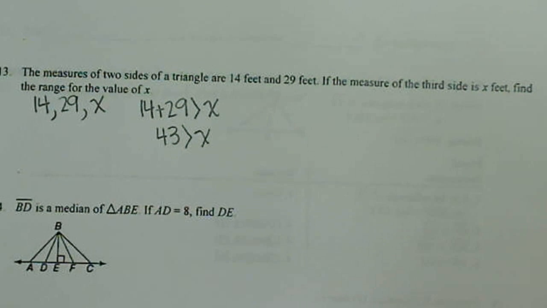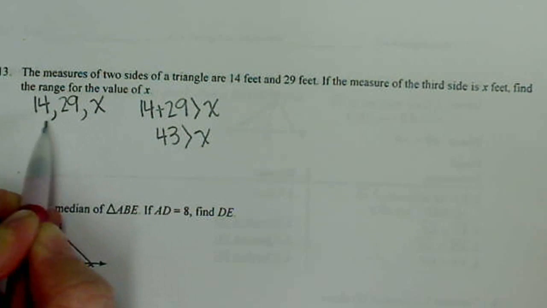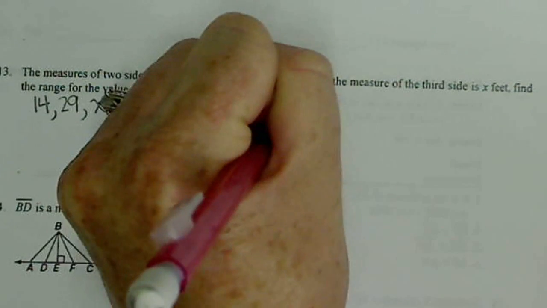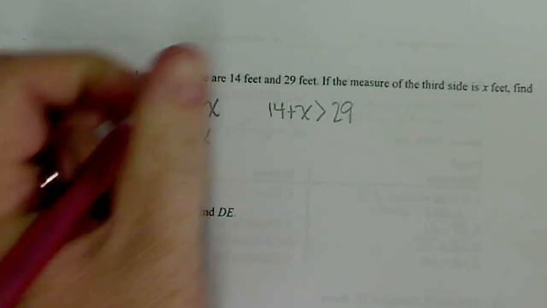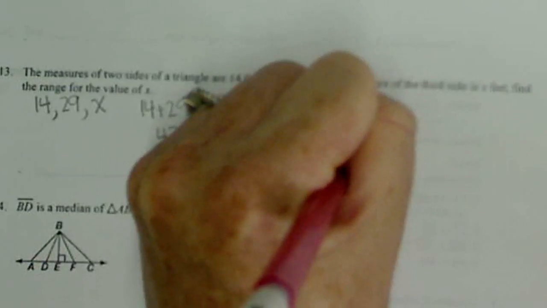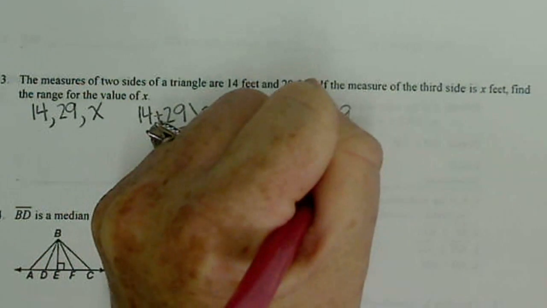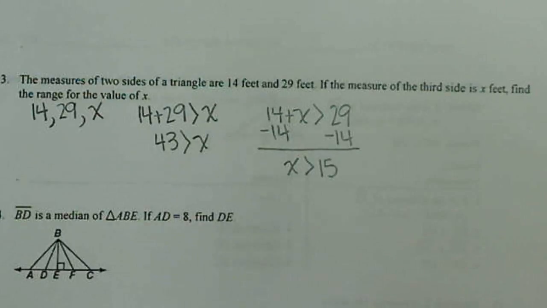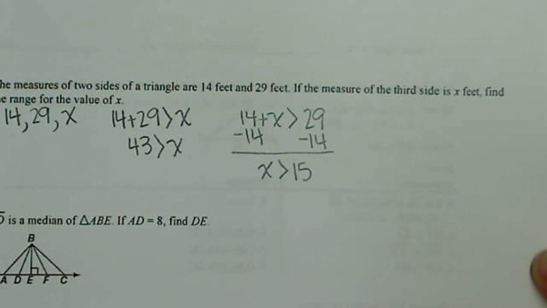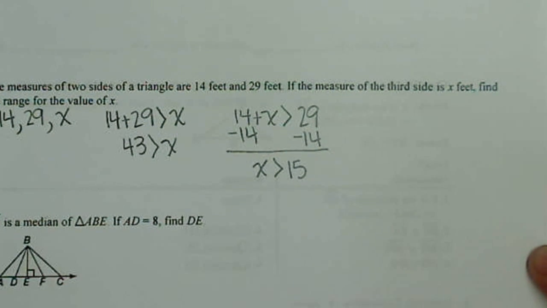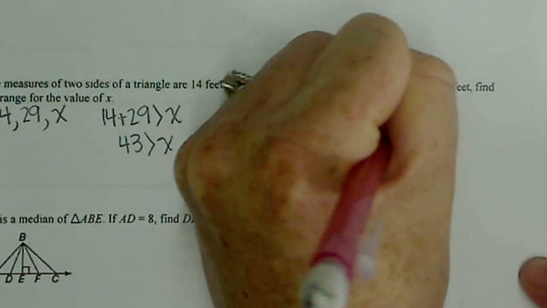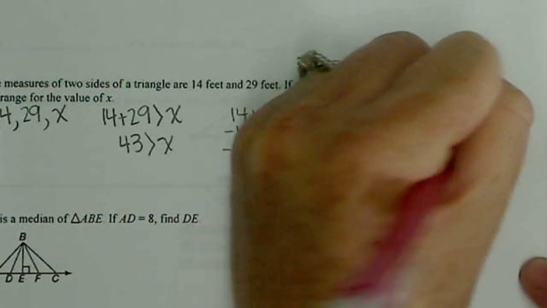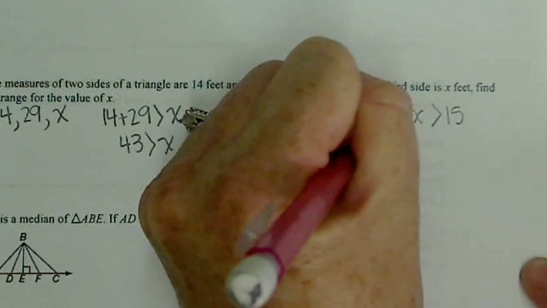There's one side. We also have to compare the first and the last. 14 plus x is greater than 29. Solve for x. x has to be greater than 15. And we also want to double check that third side because maybe x could be greater than 12. We don't know. So we're going to set up that last one. 29 plus x is greater than 15. Subtract.